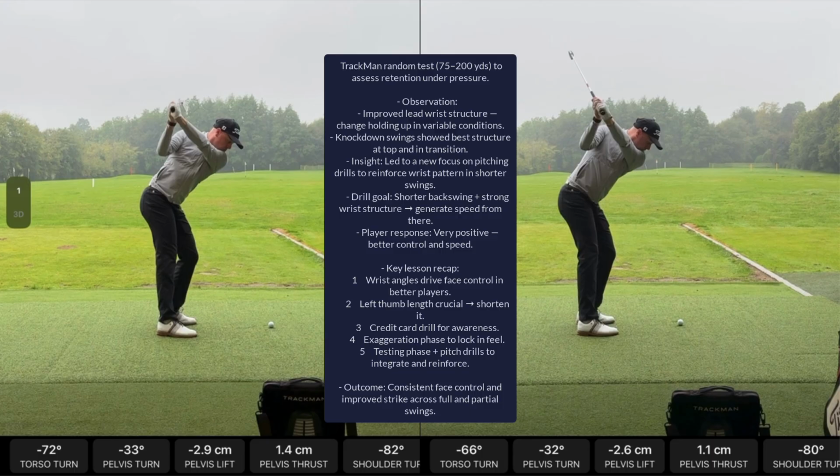So first of all, the length of the left thumb was really important in this. Let's get that shorter. Then we started to give him some cues with the credit card drill. And then finally we asked him to exaggerate it just to really push the feel some more. That led us to the testing phase.